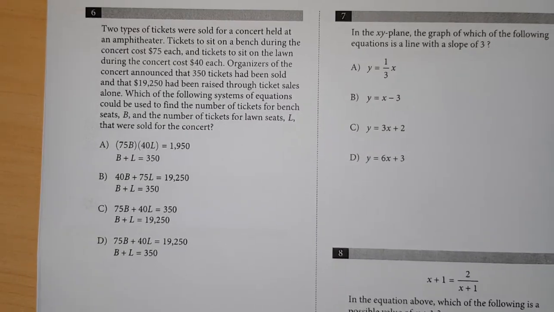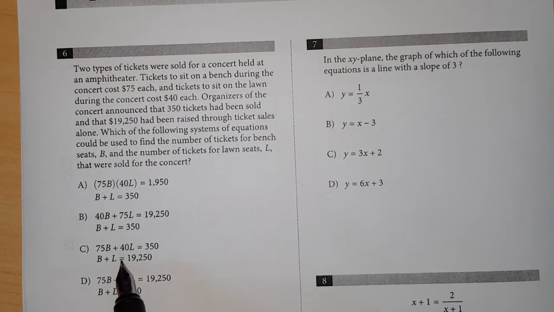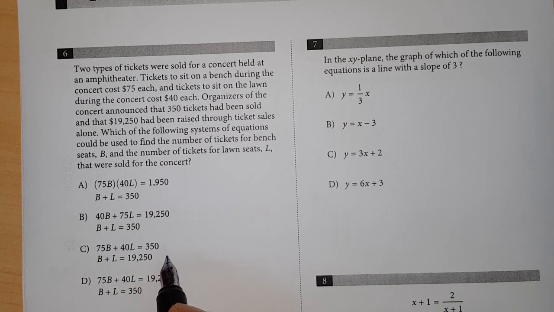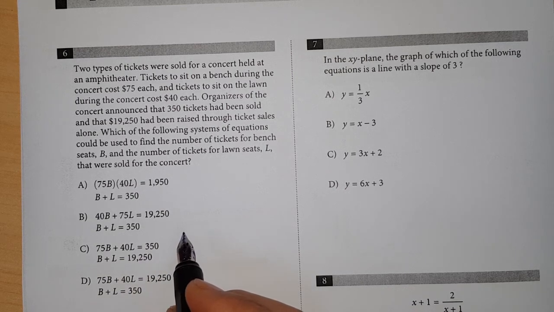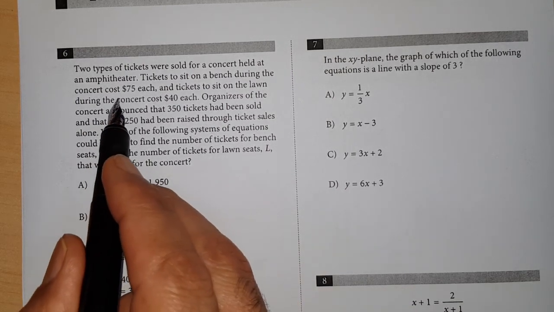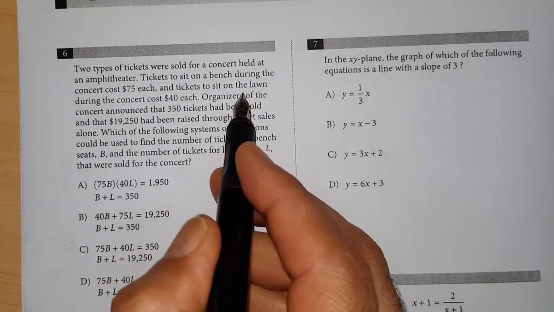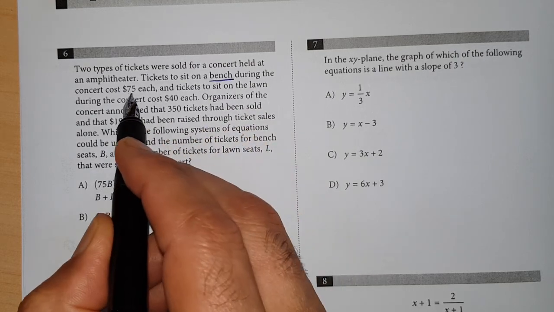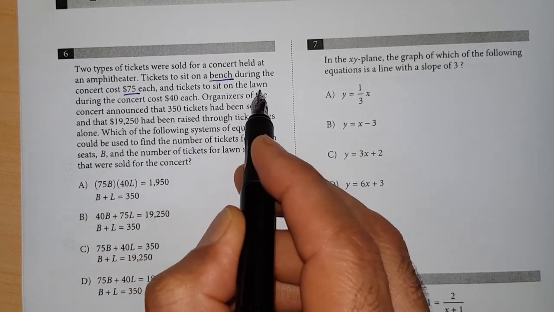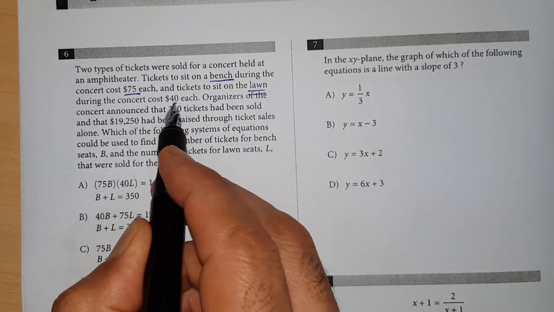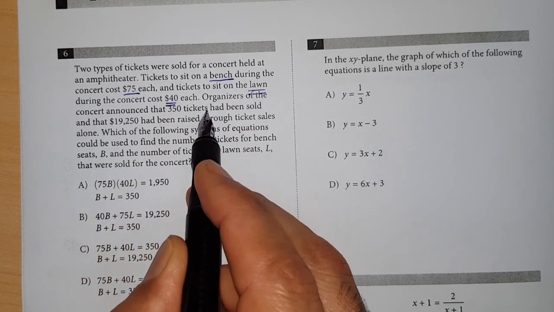Number 6. Read this question carefully with me. Two types of tickets were sold for a concert held at a theater. The ticket to sit on a bench during the concert costs $75 each, and the ticket to sit on the lawn costs $40 each.